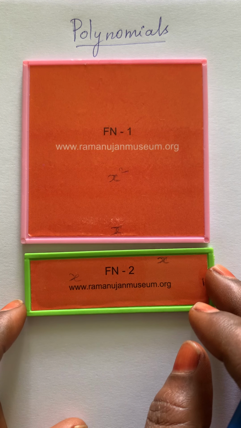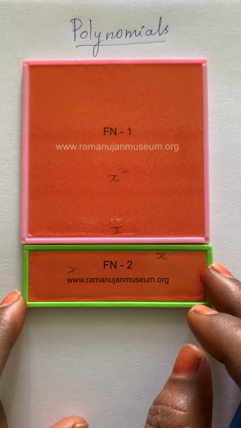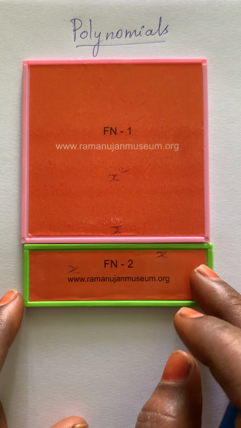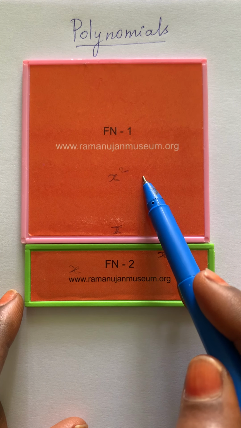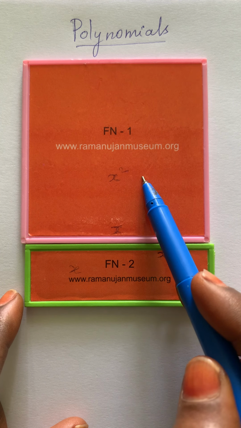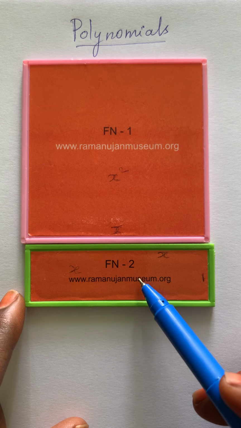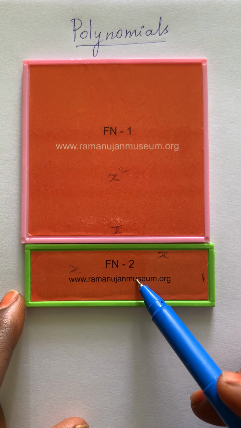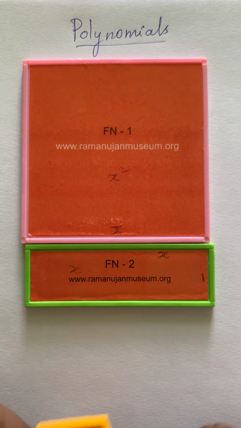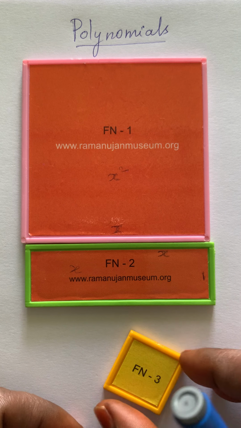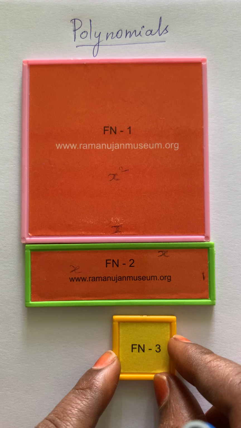So I consider this tile as x tile and the first tile as x square tile. So the big square tile is x square tile and the rectangle tile is x tile. Okay students, remember this. Now I will introduce one more tile, which is a small square shaped tile.